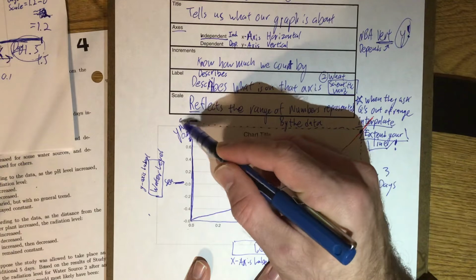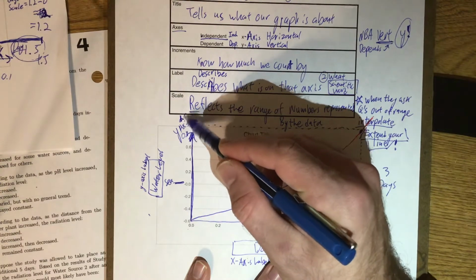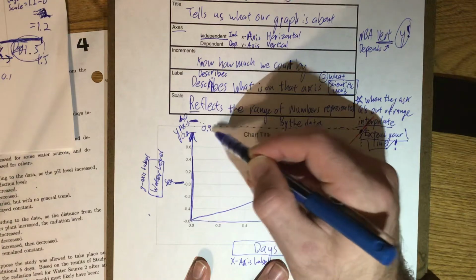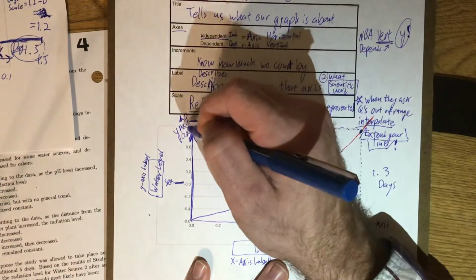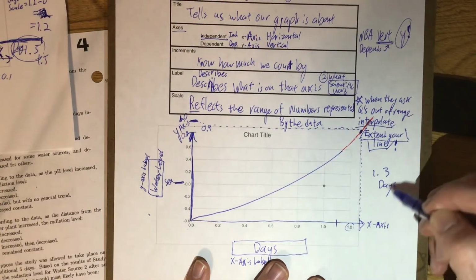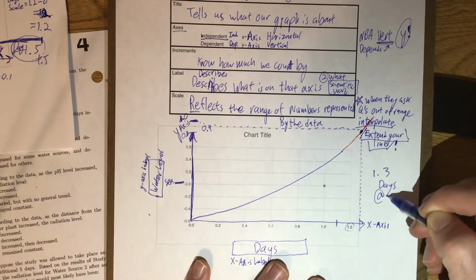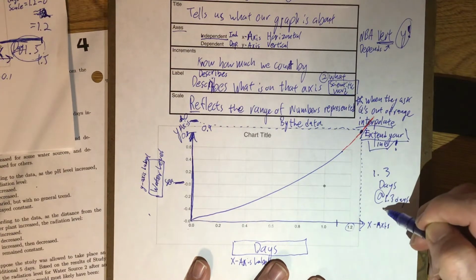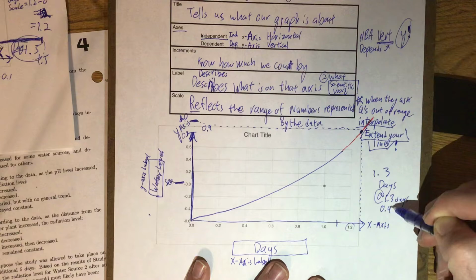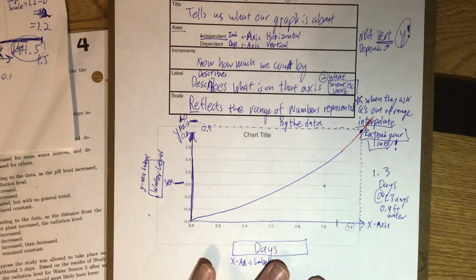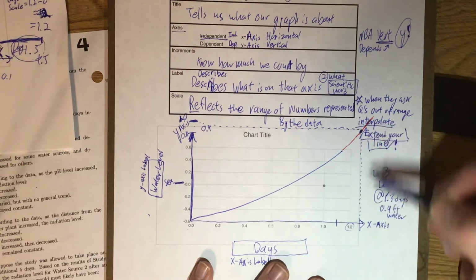This might be 1.0, right? And this one might be 0.9, right? So at 1.3 days, I have 0.9 feet of water.